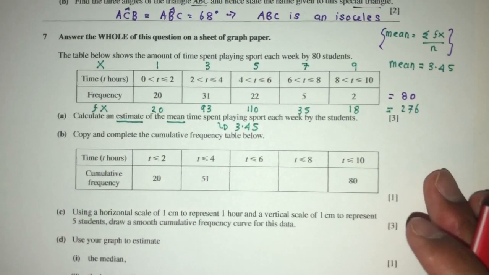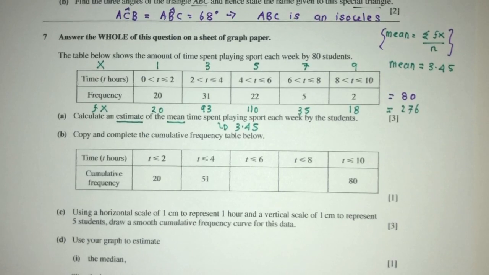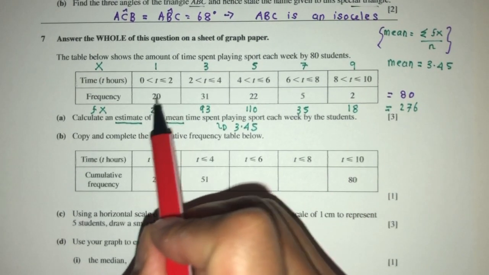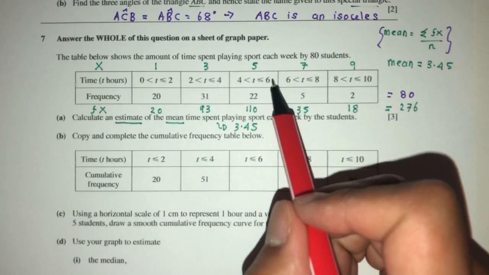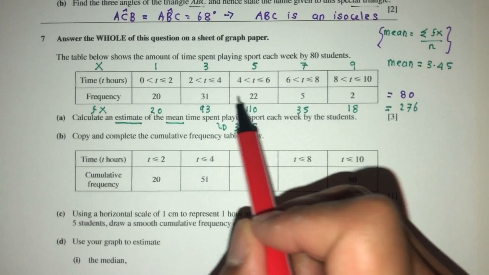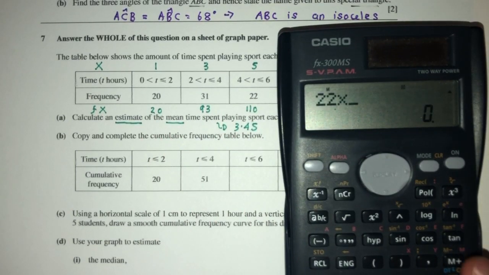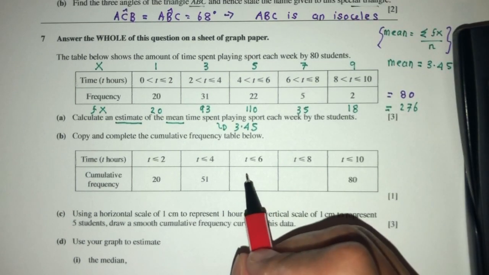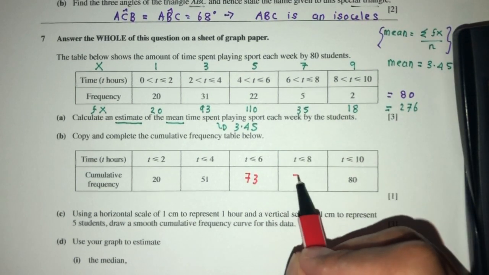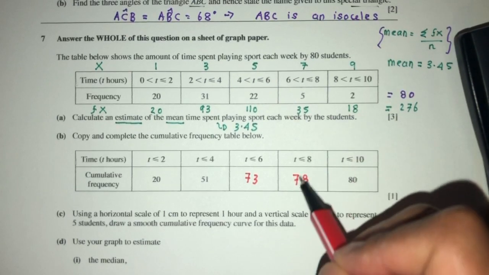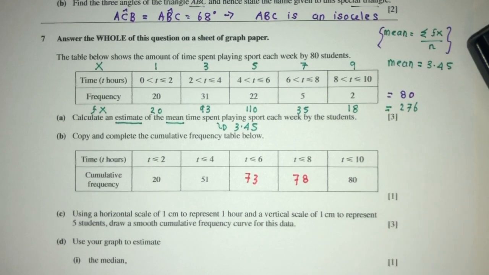Now for part B, we have to copy and complete the cumulative frequency table below. Pretty easy. So less than 2 is 20. Less than 4 will be this plus this, that will be 51. Less than 6 will be this plus this plus this, that will be 22 plus 51. That will be 73. Less than 8, we have to plus 5 to this, that will be 78. And finally, plus 2, that have to be 80. Confirm, because we have 80 people in total, that should be 80 as well. Pretty easy.